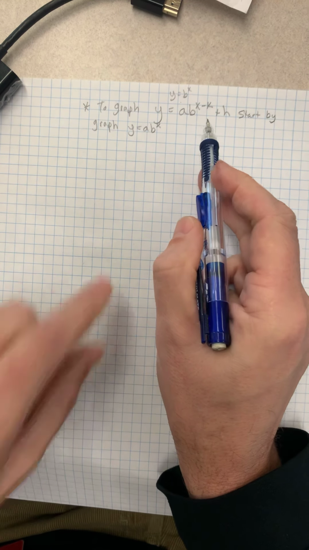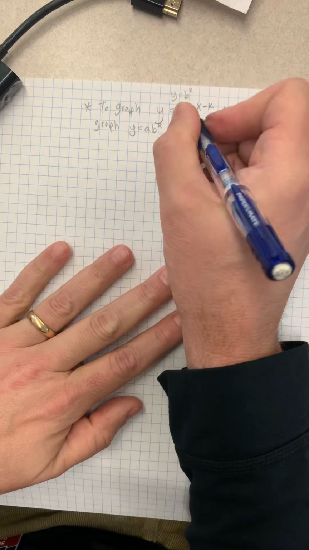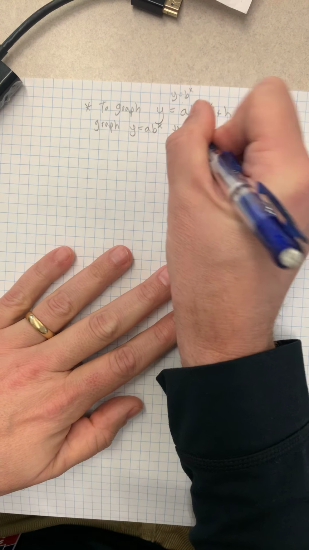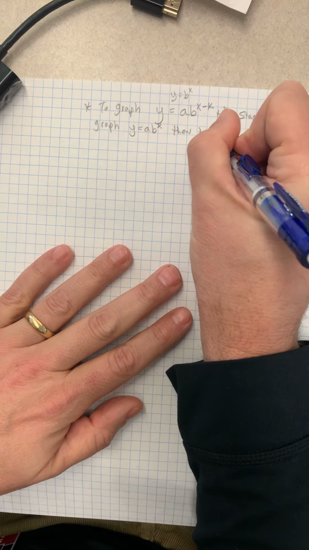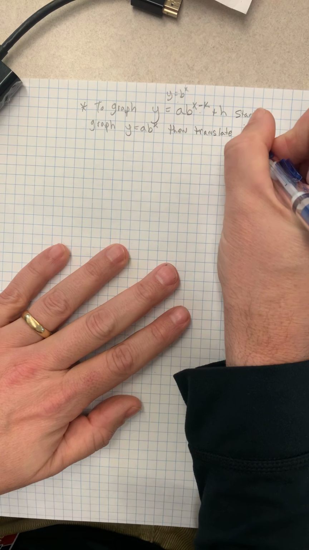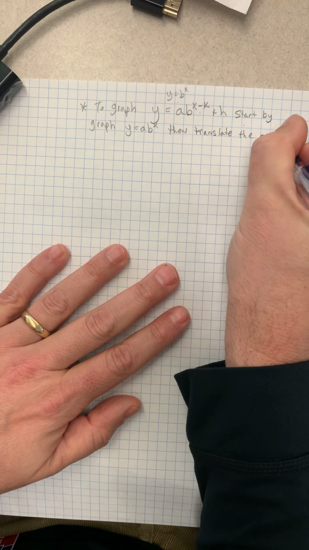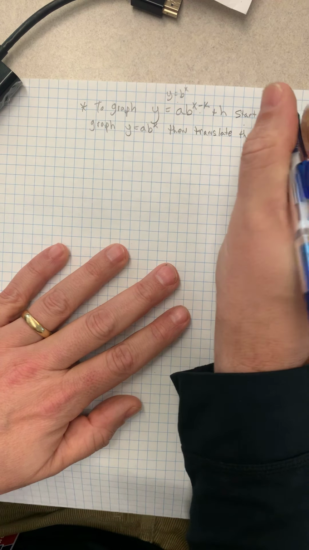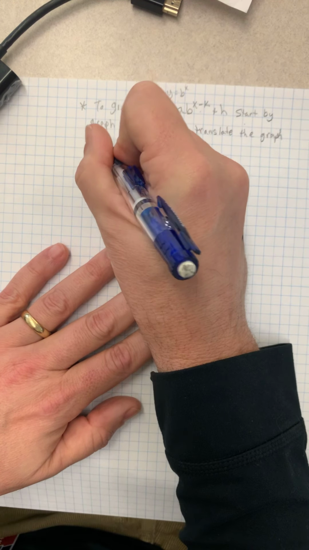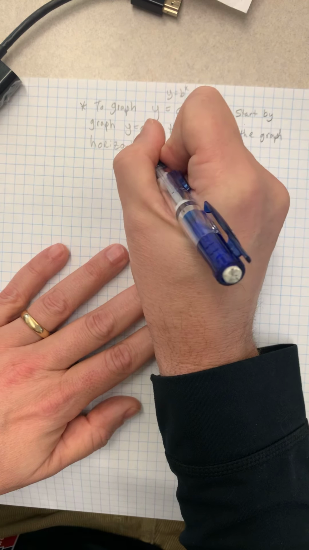We start by graphing that, and then we can see what's going to happen when these shifts. Then we're going to translate it. We're going to shift it. Translate the graph horizontally, meaning it's going to shift over, right or left.